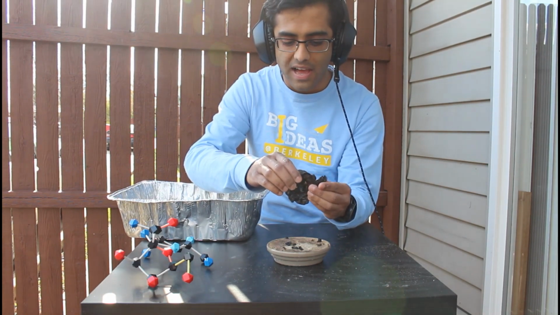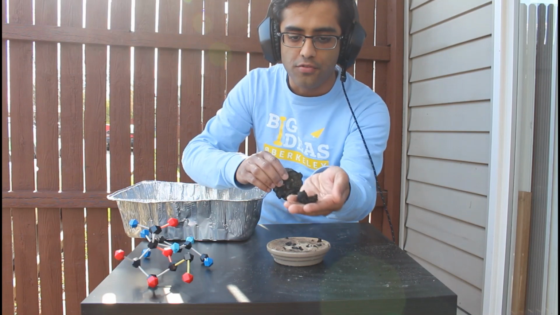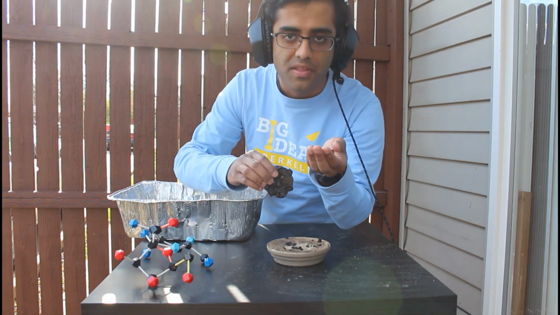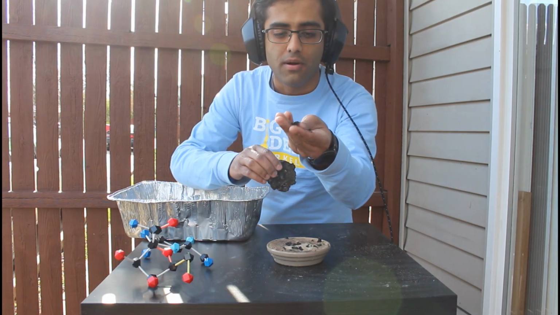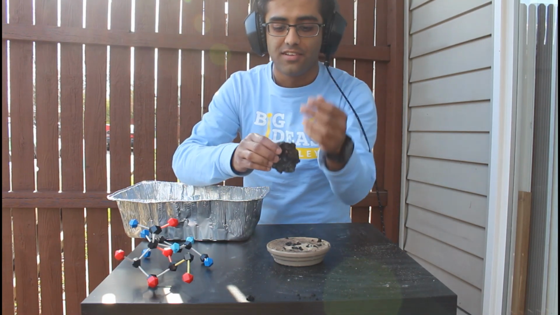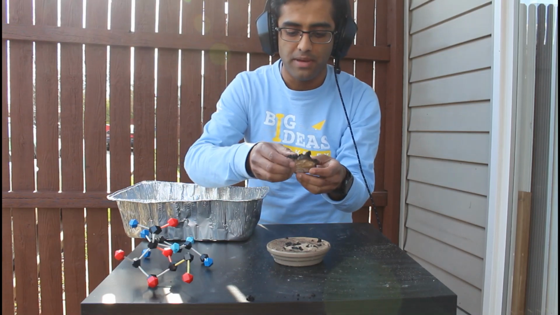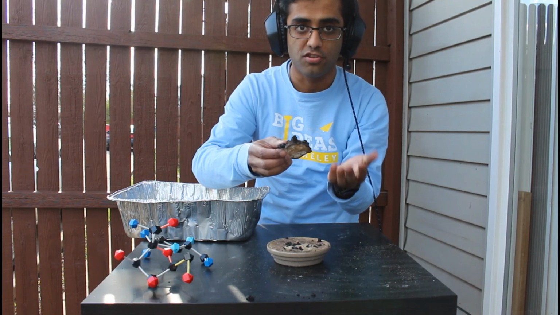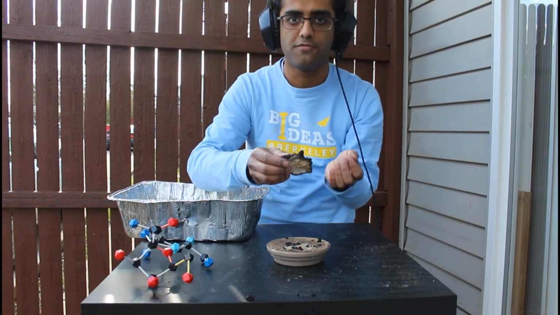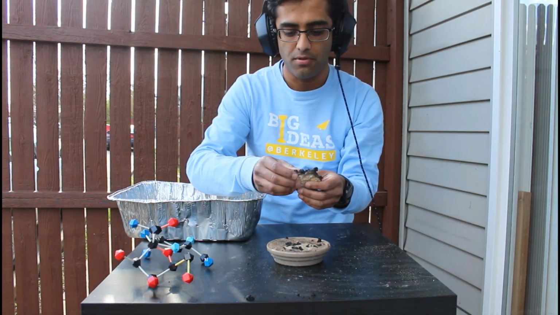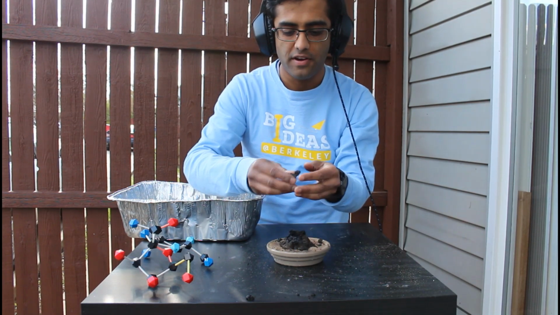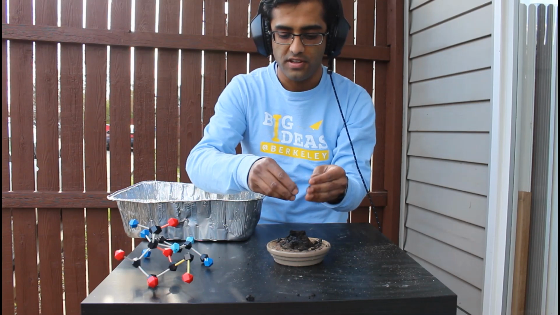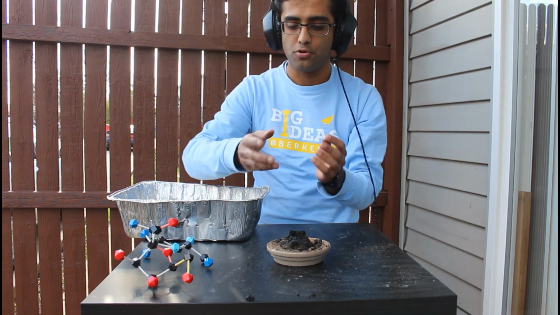So I'm going to break this in half right here. And I don't know if you can see this, but this guy is full of little pores, and I can just literally crumble it away and it's gone. So this is basically just pure carbon. Anything that's left in here is carbon. It's just soot, same thing that you'll see in your fireplace after you burn a log, for example. It is very light. It is very powdery. It crumbles in your fingers very easily, and it's basically just pure carbon.